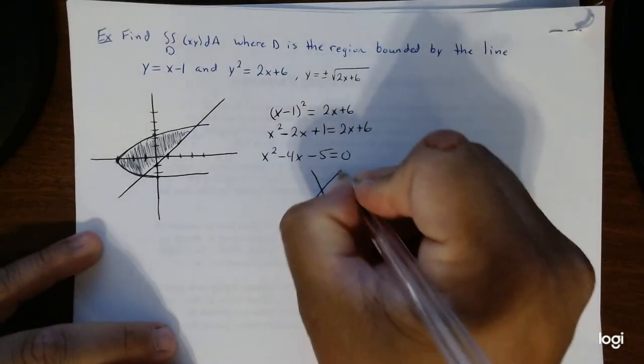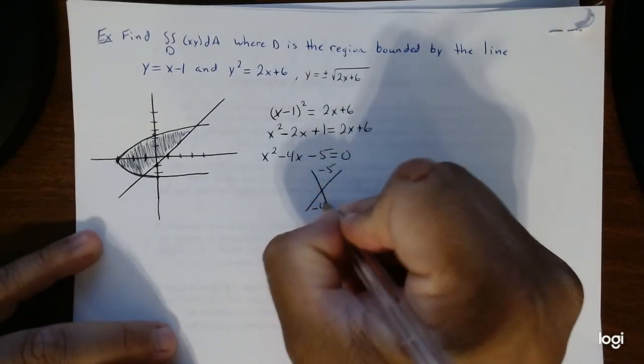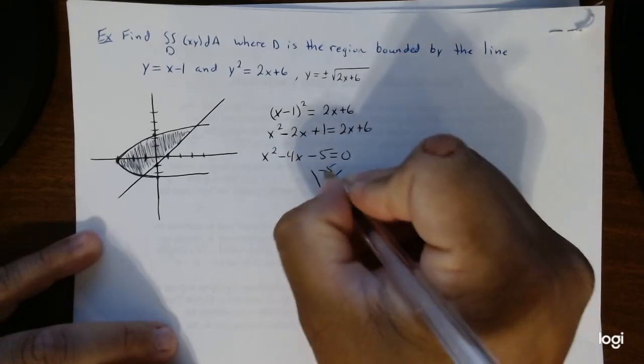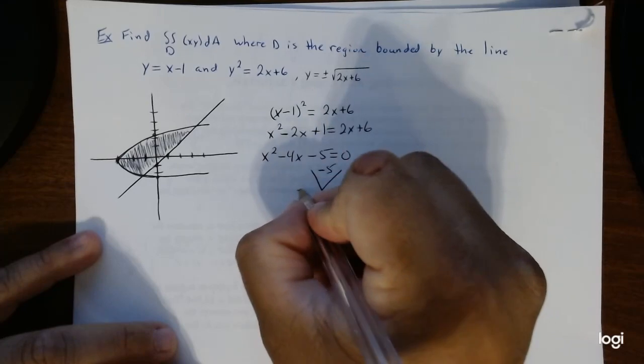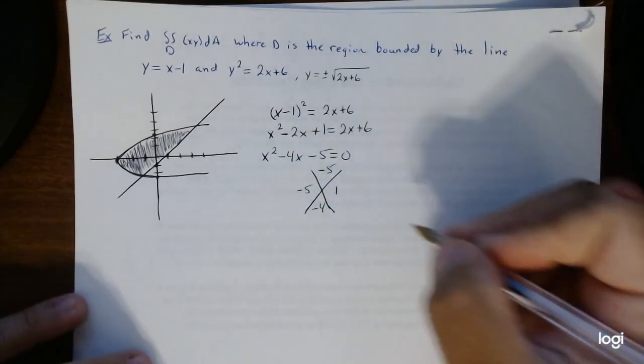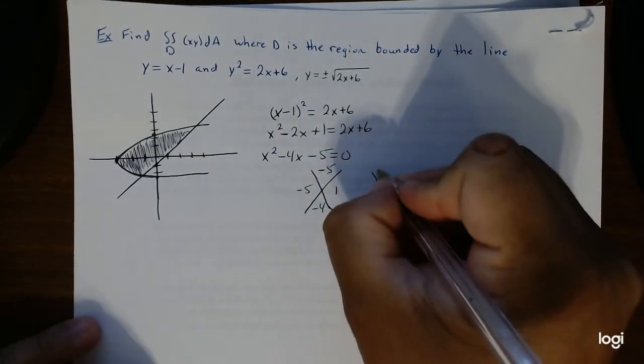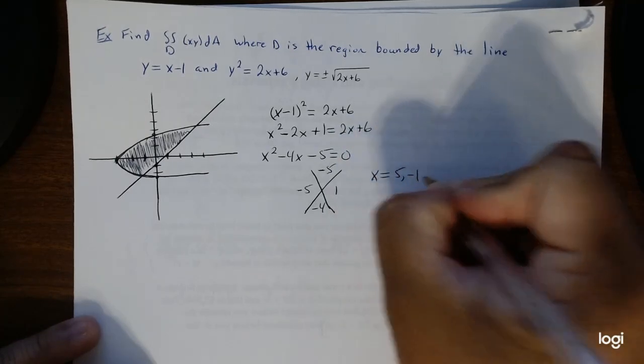So two numbers that multiply to give you the top and add up to give you the bottom. It looks like negative 5 and 1 work. So your answers are 5 and negative 1.